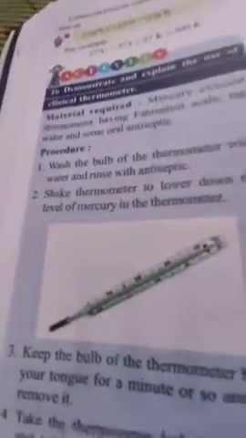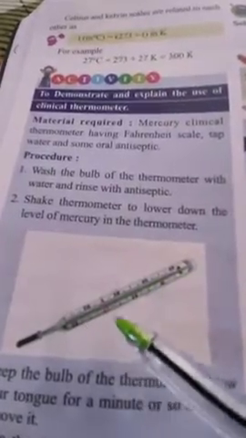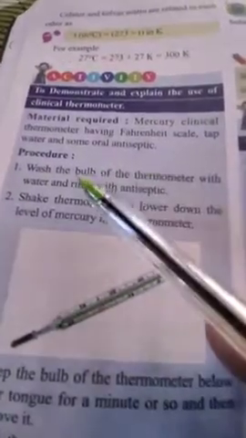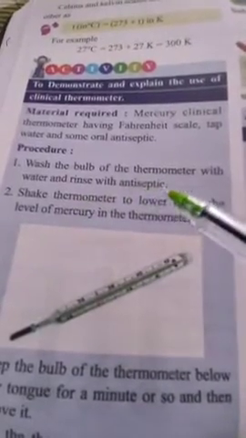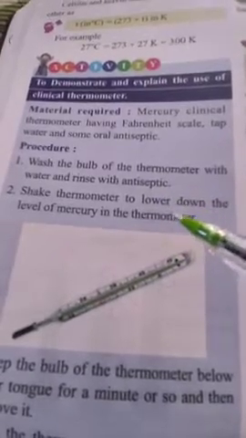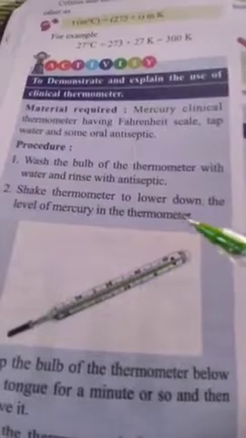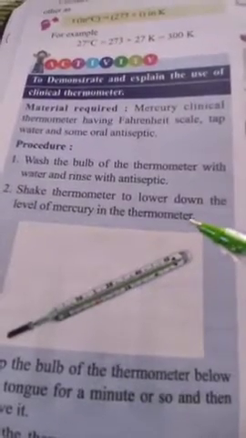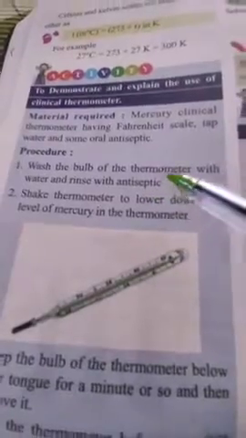Now this is the clinical thermometer, and just see that it is calibrated with the scale. Wash the bulb of the thermometer with water and rinse with antiseptic. First of all, you might have seen that before checking the temperature of the human body, the doctor washes it with the water and then rinses with antiseptic.